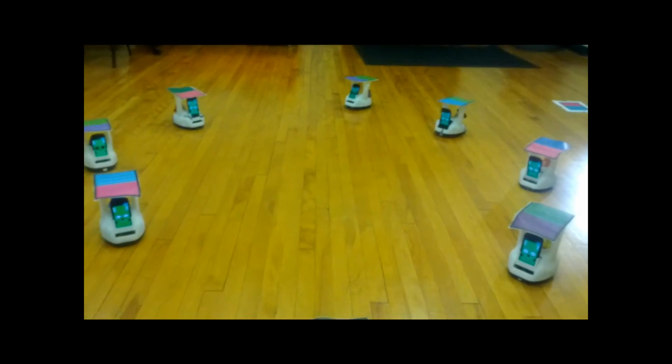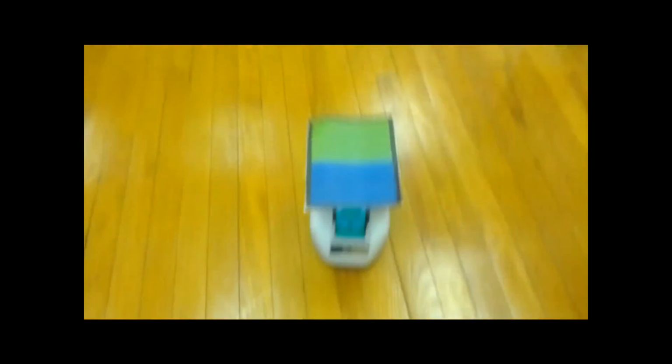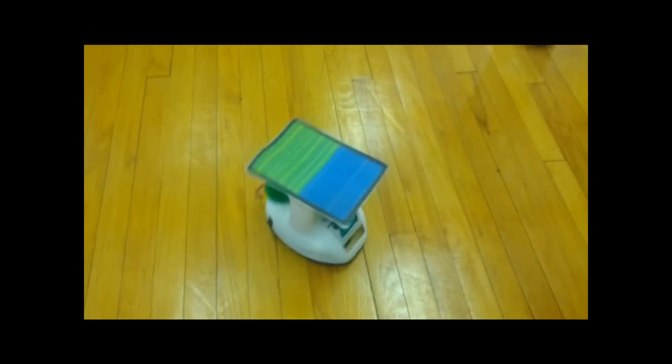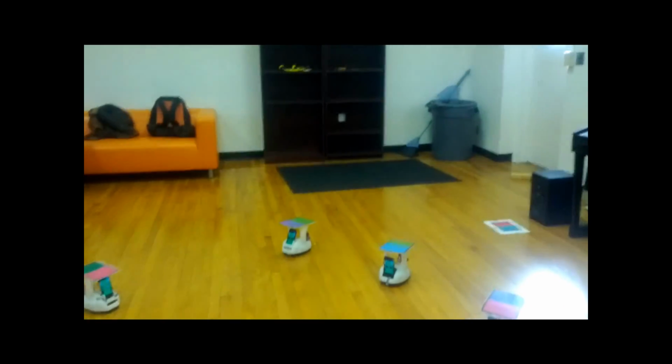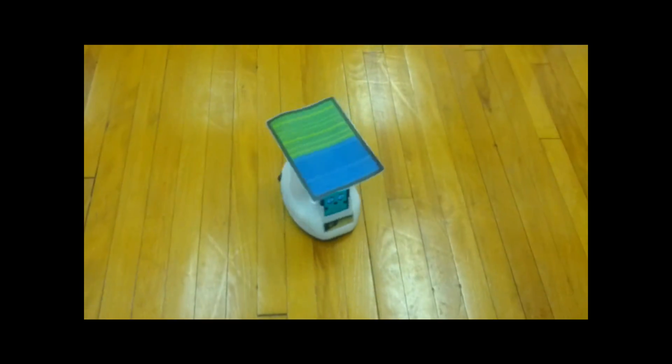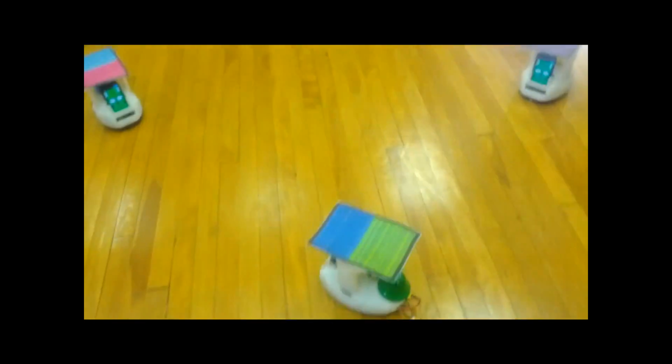That basically concludes everything. And this robot is misbehaving. It always does that. And so does that one. But this one especially. Anyway, that's it.